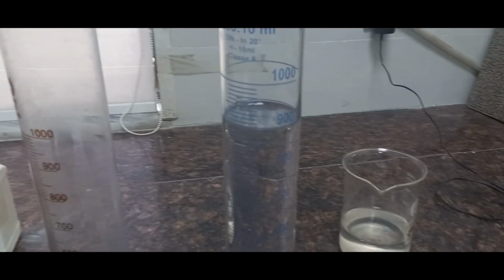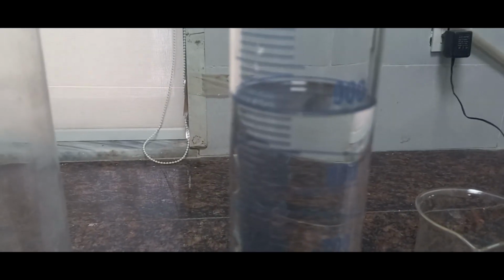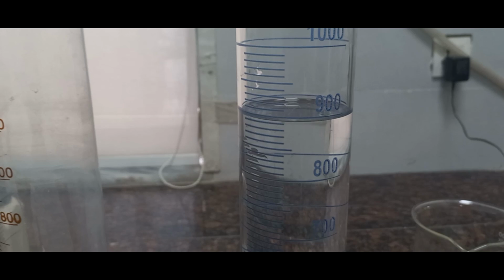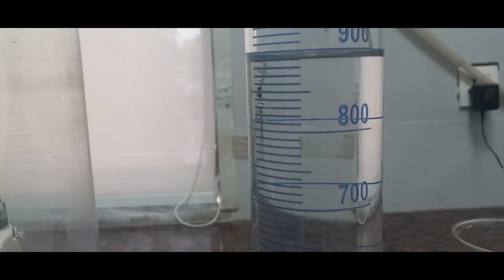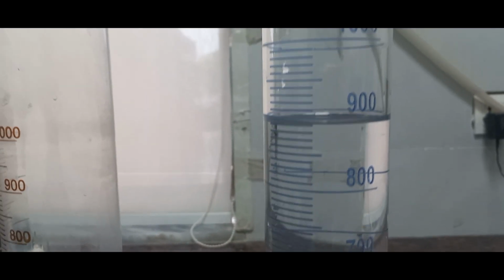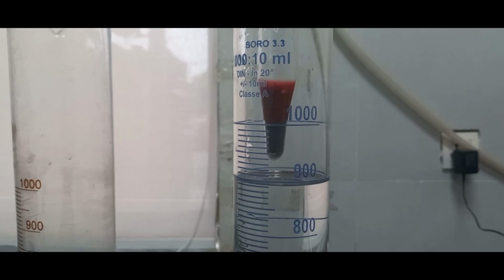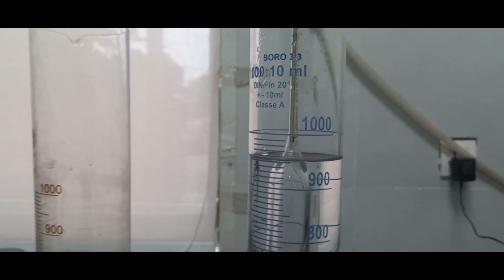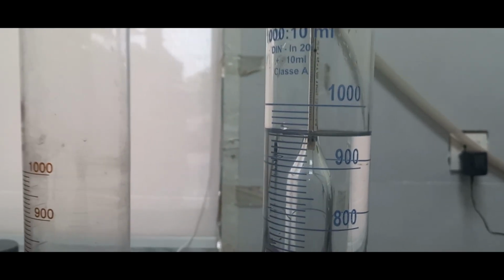Now we will find out the volume of the hydrometer bulb. You can see that there is a volume of water near 900 ml. Now we will insert the hydrometer up to the stem of the hydrometer bulb.